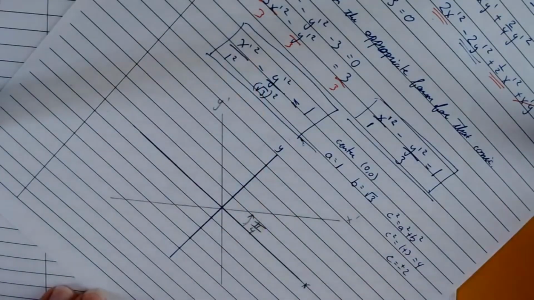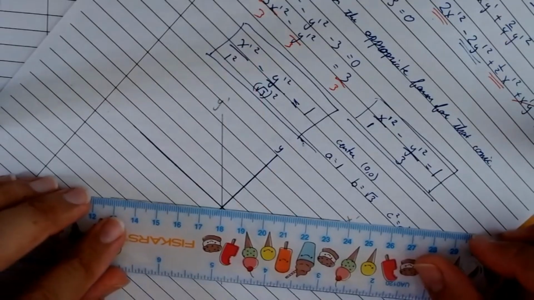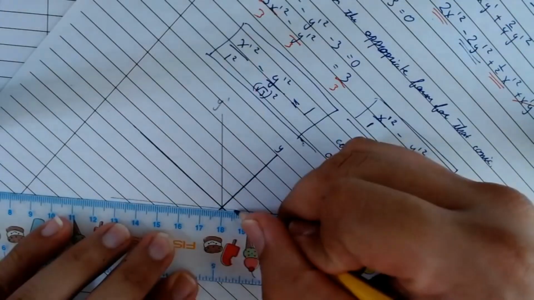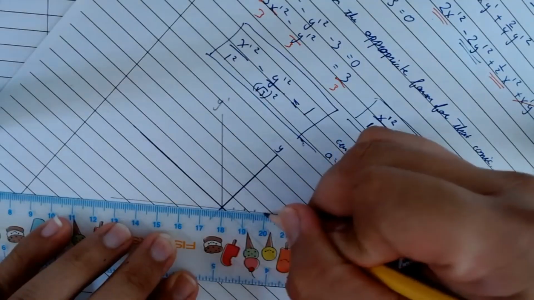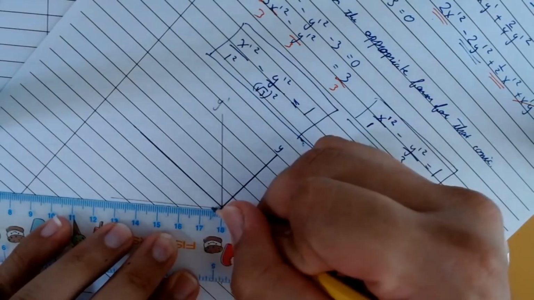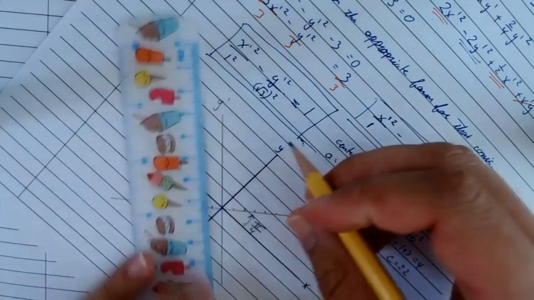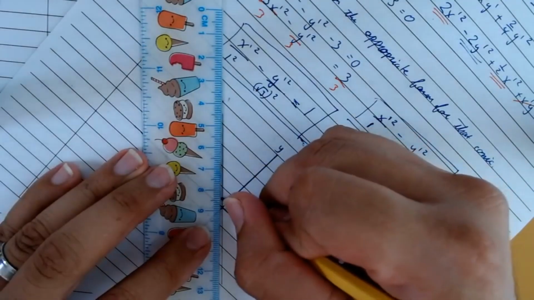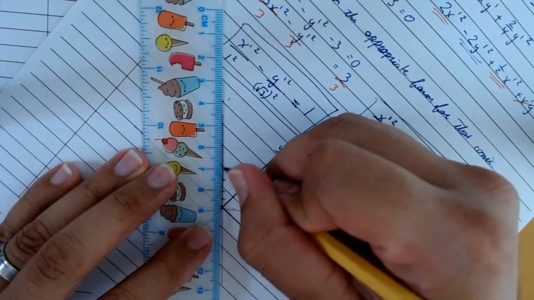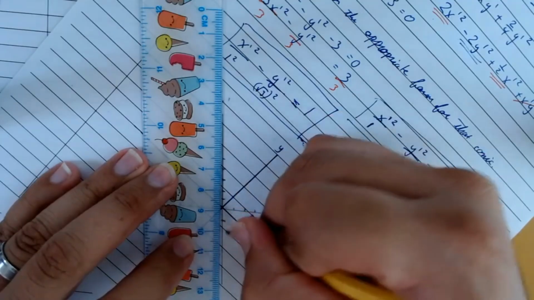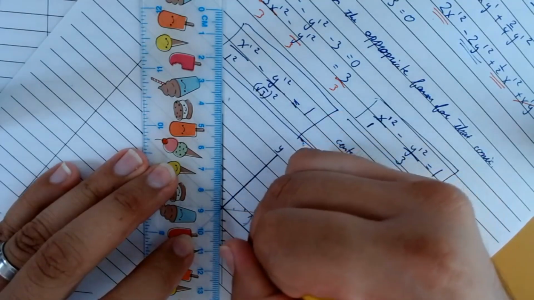Okay, so I should probably have some tick marks on here, shouldn't I? So I know how far to go. 1, 2, 3, 4, 5, and so on in each direction.